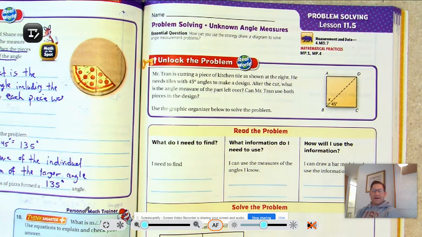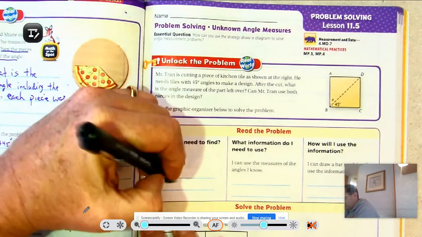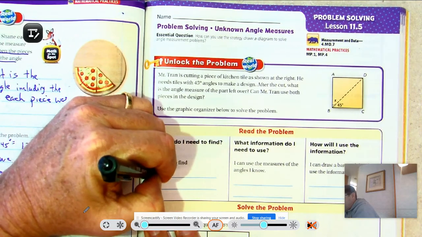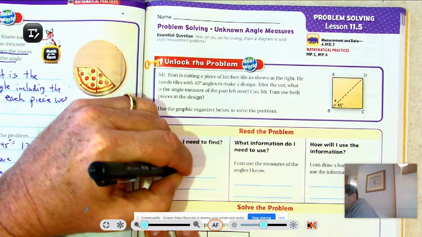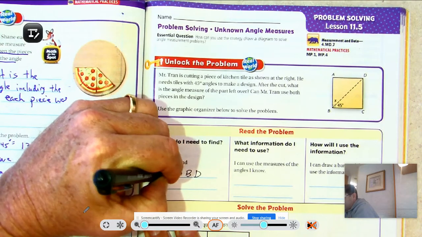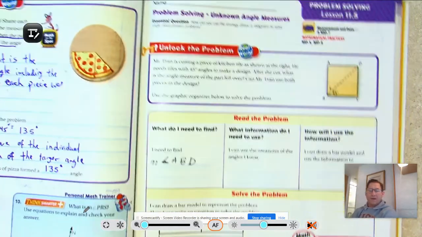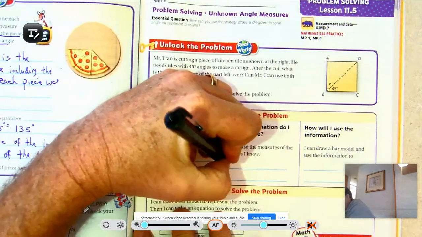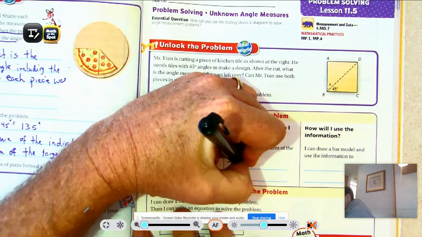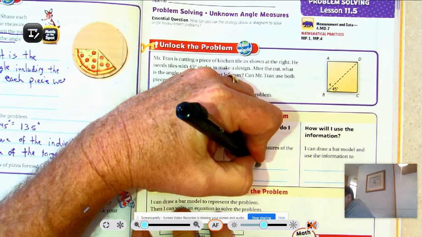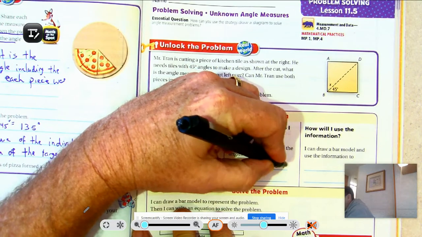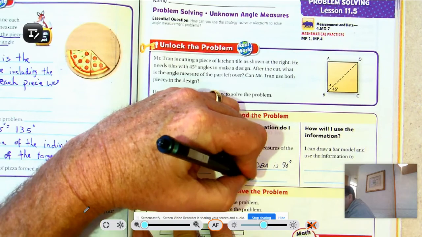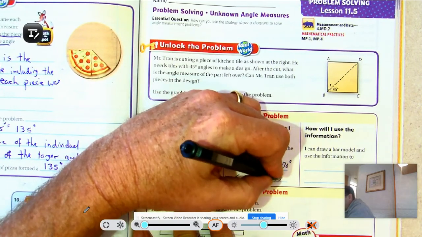All right, what do I need to find? I need to find the measure of angle ABD. What information do I need to use? Well, the measure of angle CBA is 90 degrees, and the measure of angle CBD is 45 degrees.